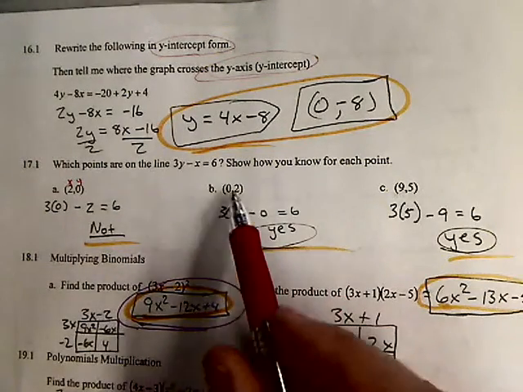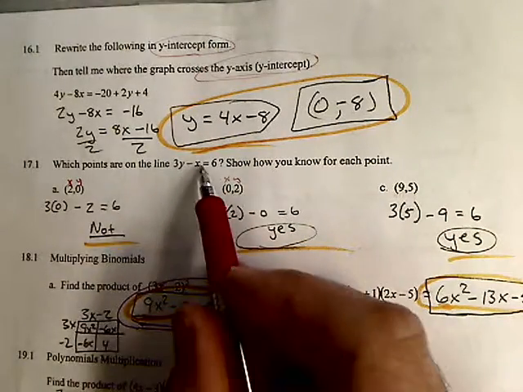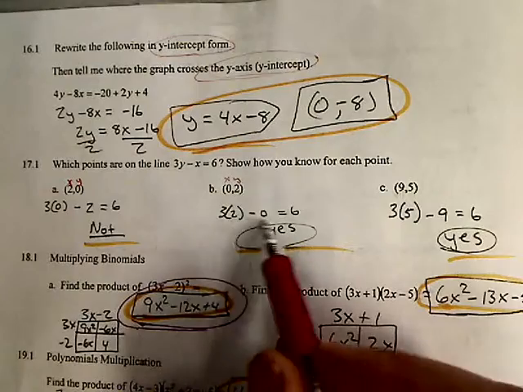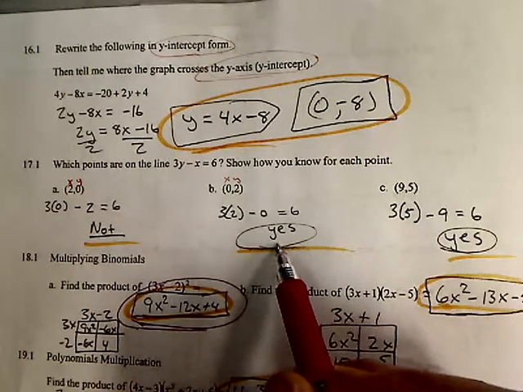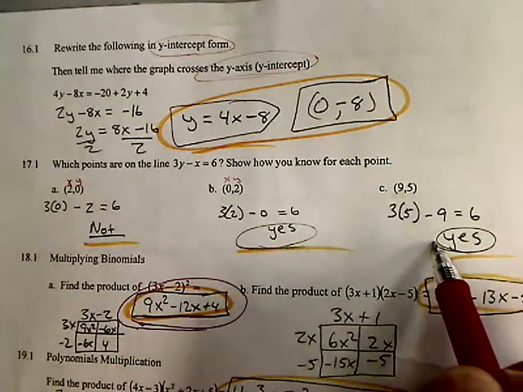But if I put the 2 is now the y, so 2 goes in there and 0 in for the x, you get this situation. And 6 is equal to 6, so yeah, it's on the line. Same thing for over here.